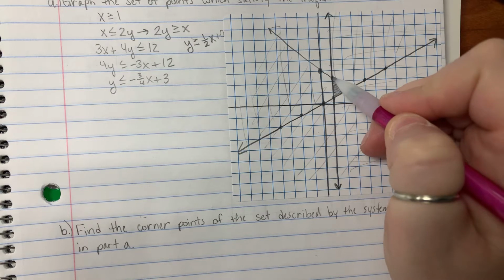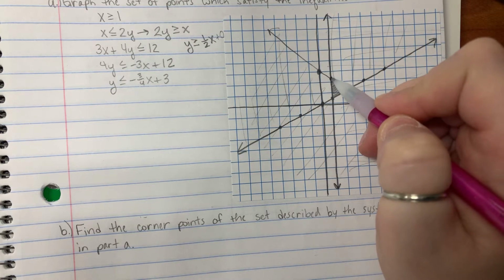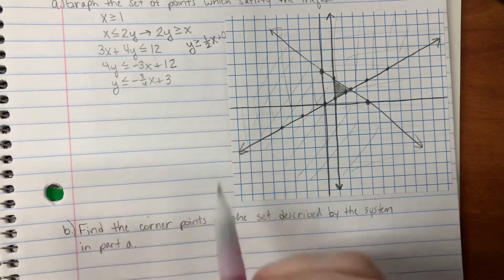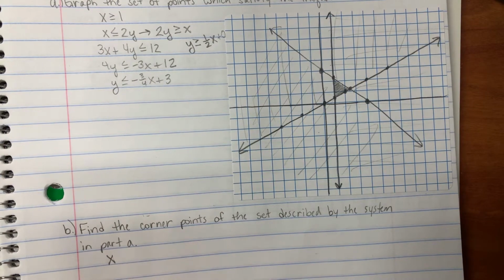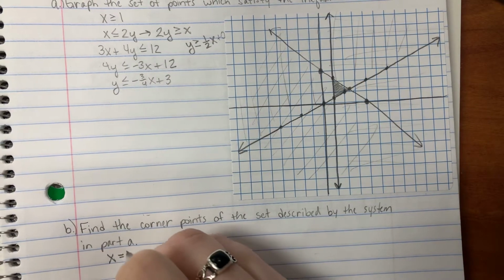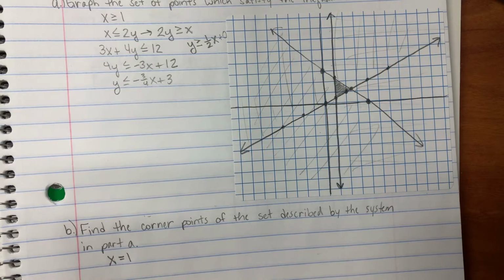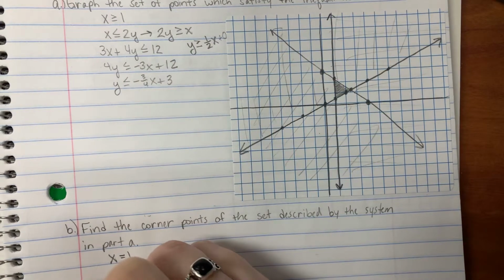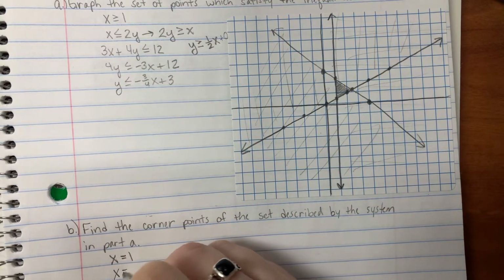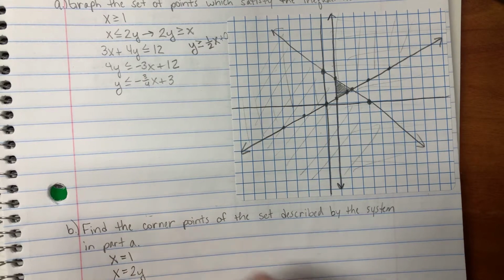We're just looking for that intersection point. So where are they equal to each other? So that first one was x is less than or equal to 1. I'm going to call that x equals 1 in this case. And then the second one was x is less than or equal to 2y. I'm just going to say x equals 2y.